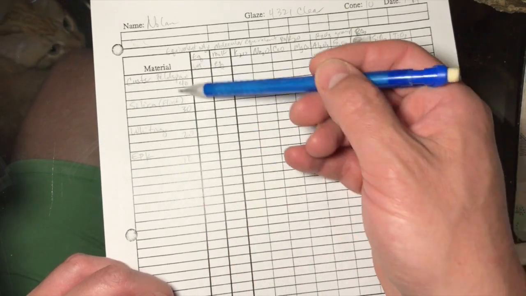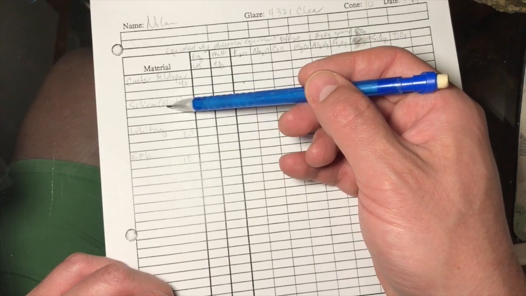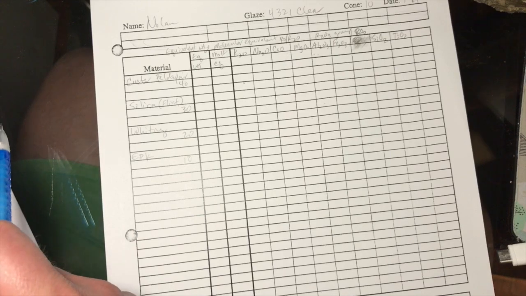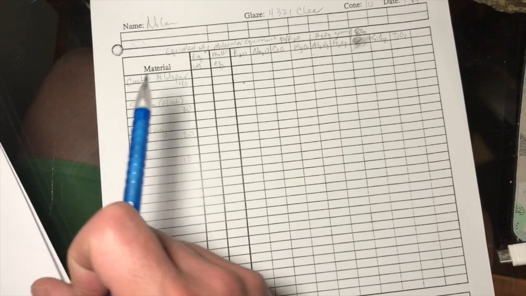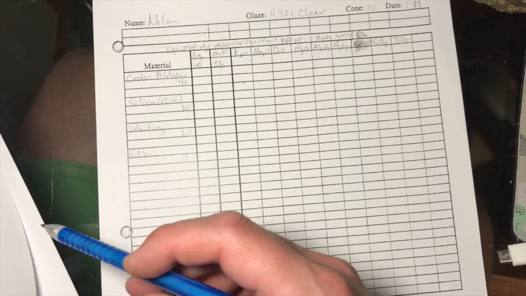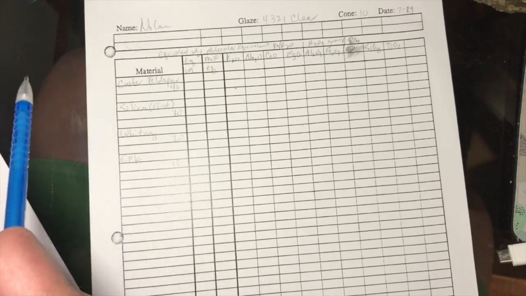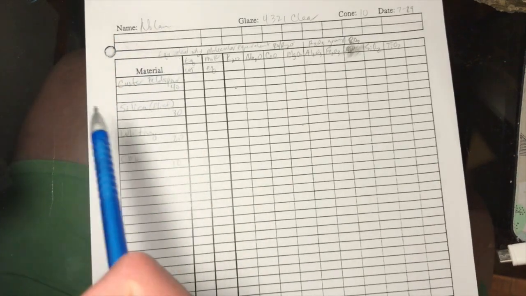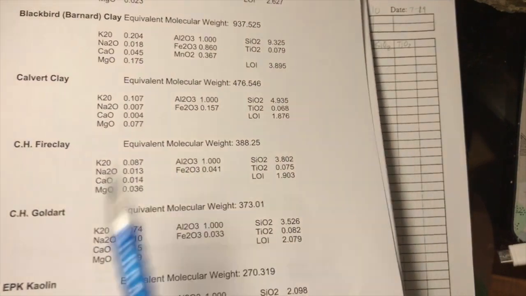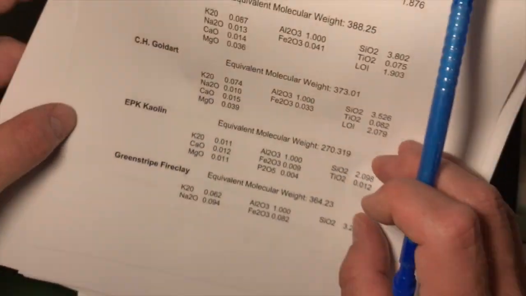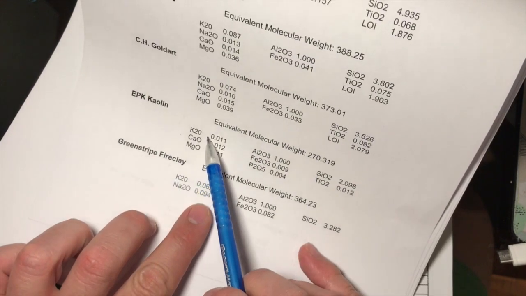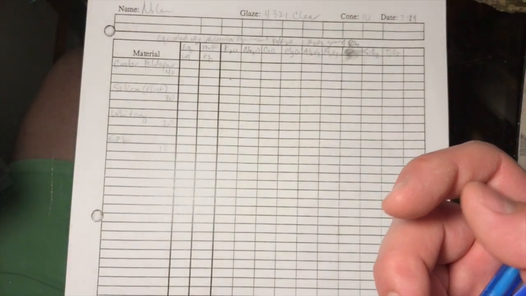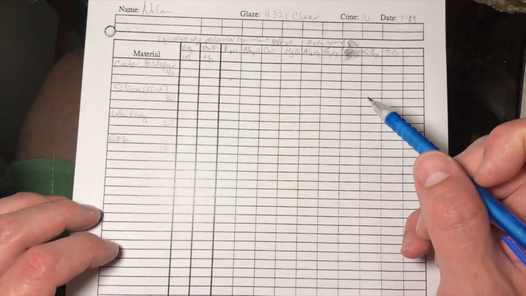Just, you'll see it in the, if it's not completely obvious here, then, oh wait, I'm a dummy. I changed my mind. I showed you the thing for Kentucky ball clay, but we're using EPK, so I'm going to go back to that. Sorry to confuse you. We're actually using EPK kaolin, which is potassium, calcium, magnesium. It actually doesn't have any sodium in it. So basically the same materials or minerals in there.